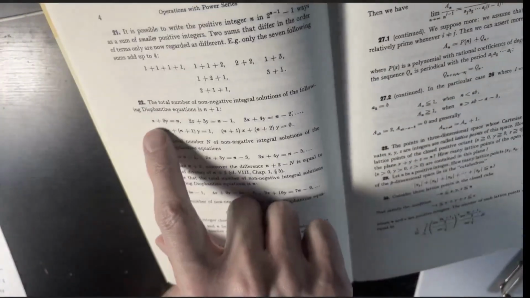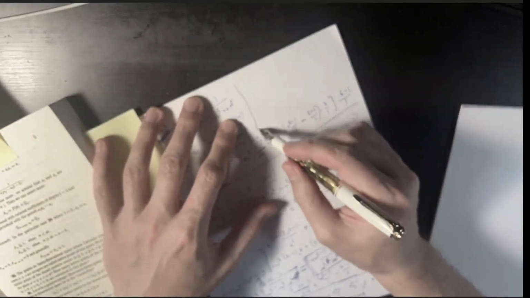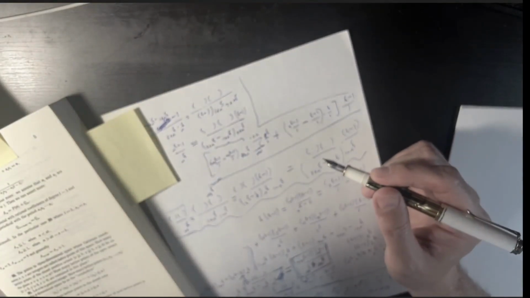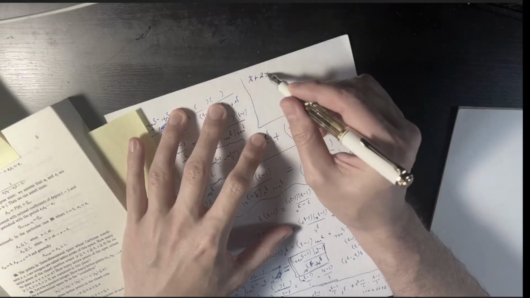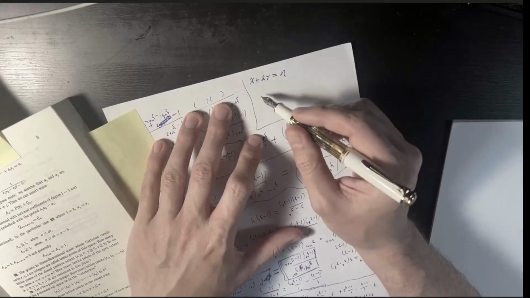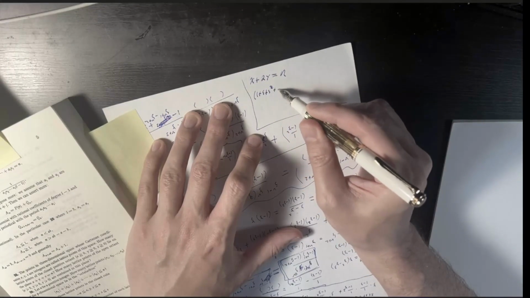So when you get something like this, just this first equation, sorry, you can't see it, if you're trying to find the number of solutions to something like this, you can look at the series 1 plus zeta squared, yada yada.